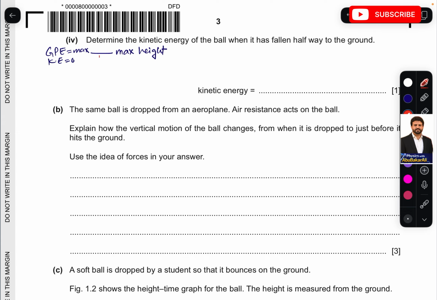When it falls, when it goes down, it will lose gravitational potential energy and gain kinetic energy. So at half height, let's suppose it has dropped h by 2, it means it has lost half of the GPE.